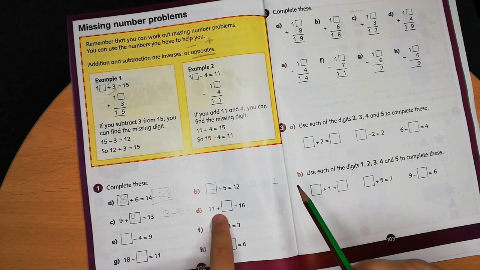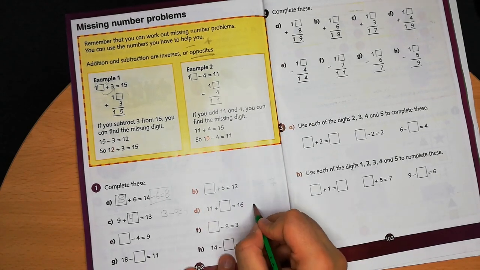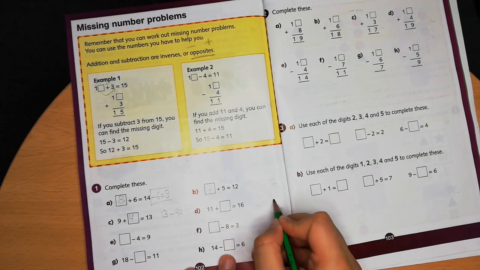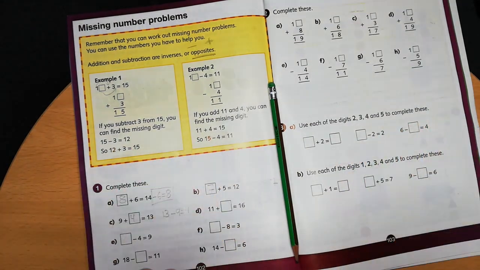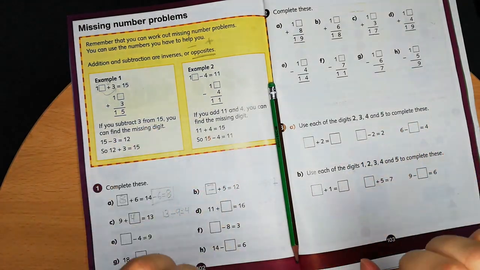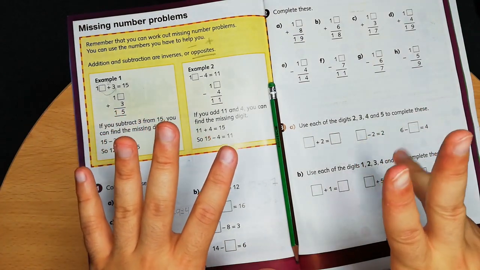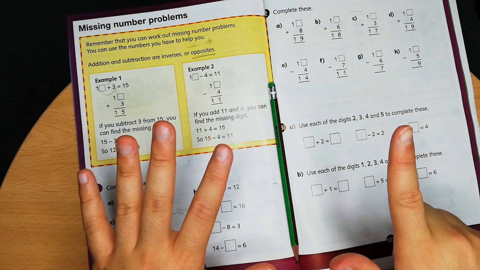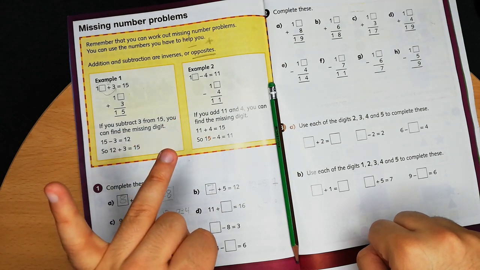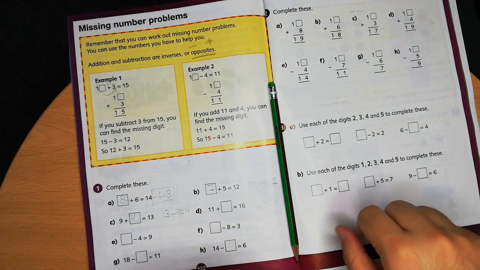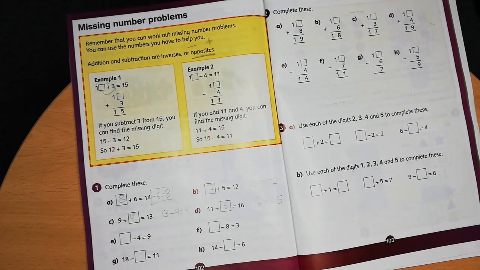Okay, 11 add something equals 16. What's the opposite of add? Take away. So a big number, take away small number. 16, take away 11. We can't really do 11 in our hands, but we can just imagine that we have 11. So 16, 15, 14, 13, 12, 11, 10, 9, 8, 7, 6, 5. So answer is 5. 11 add 5 equals 16.